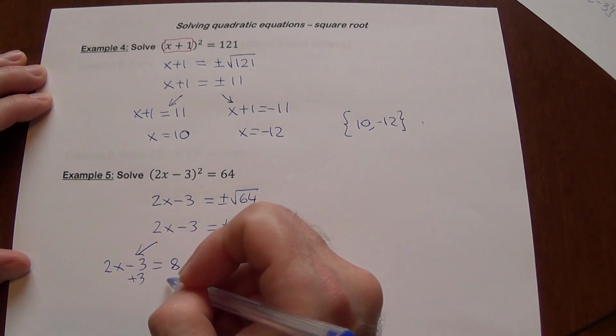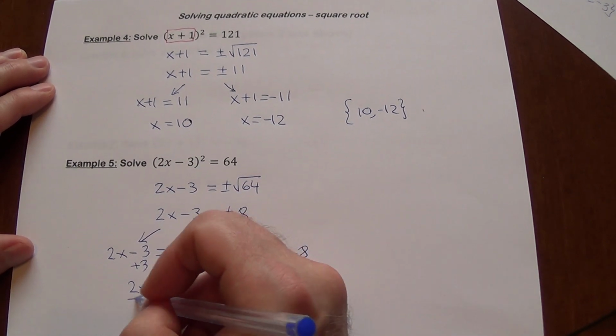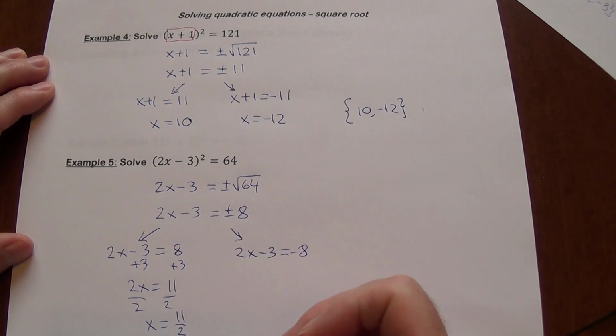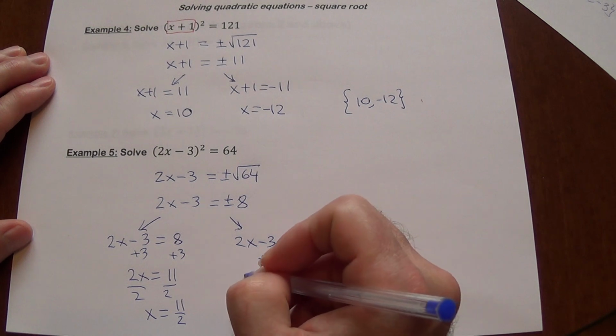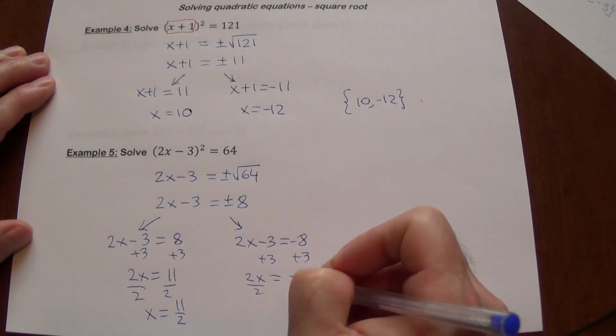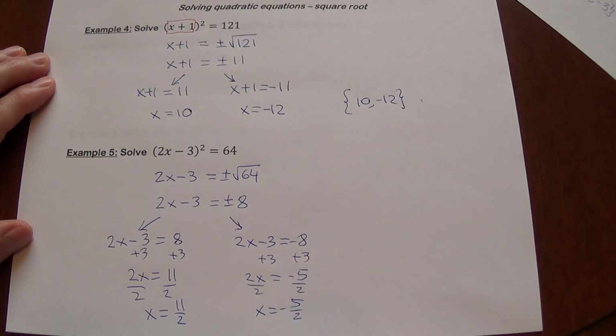So plus 3, 2x equals 11. Divide both sides by 2. You have x equals 11 halves. And here we're going to do plus 3, 2x equals negative 5. Divide by 2. And x equals negative 5 halves.